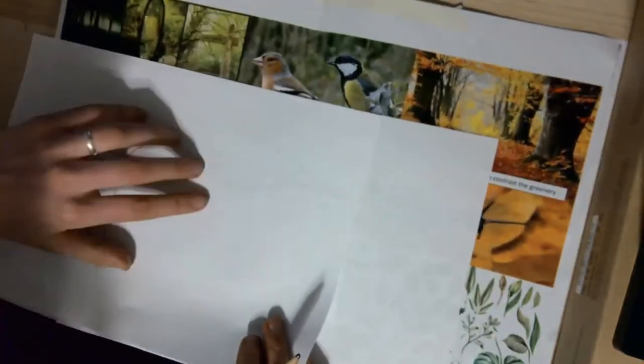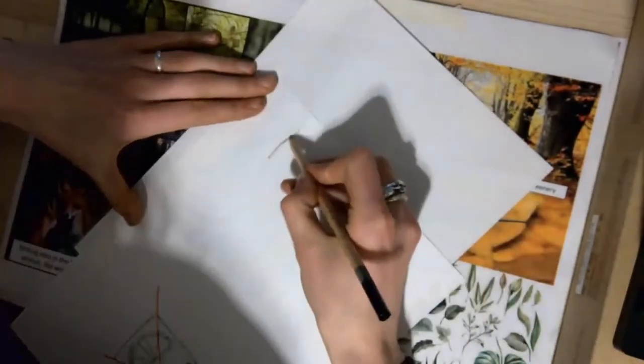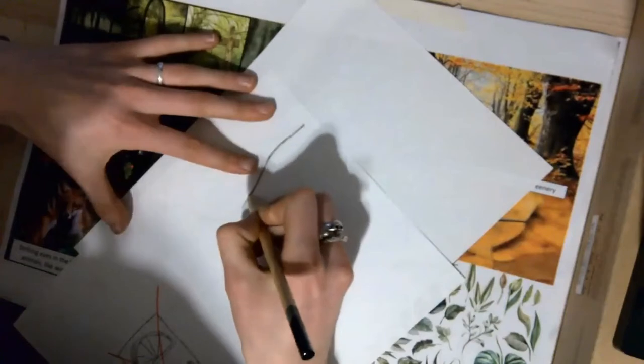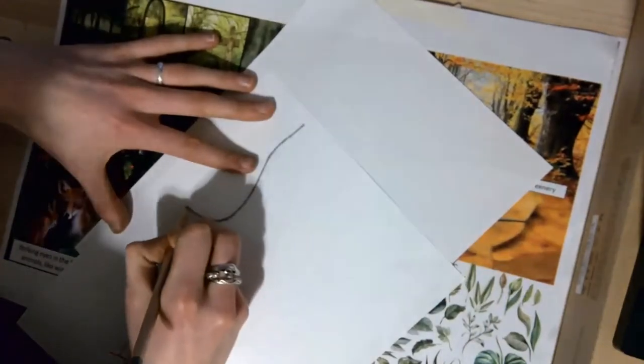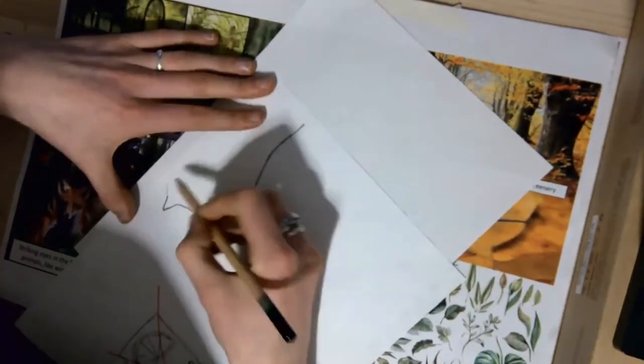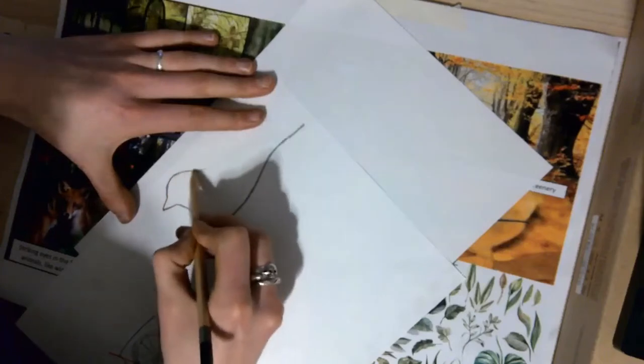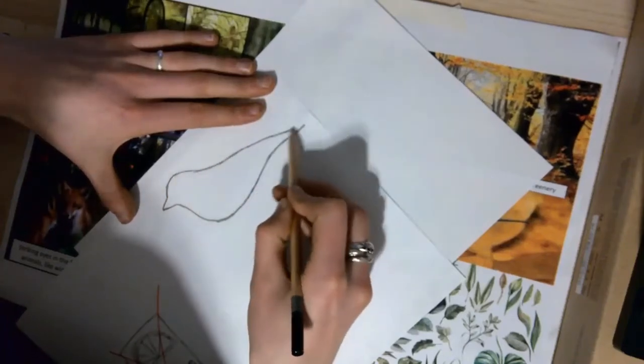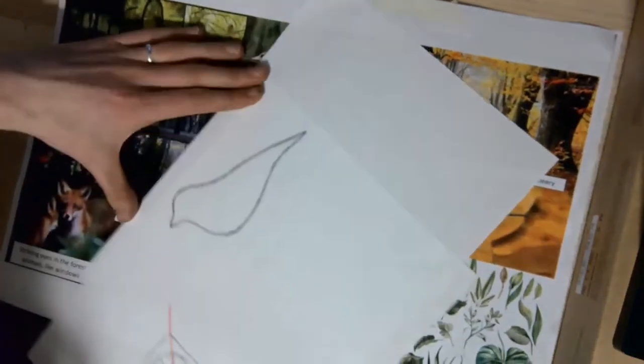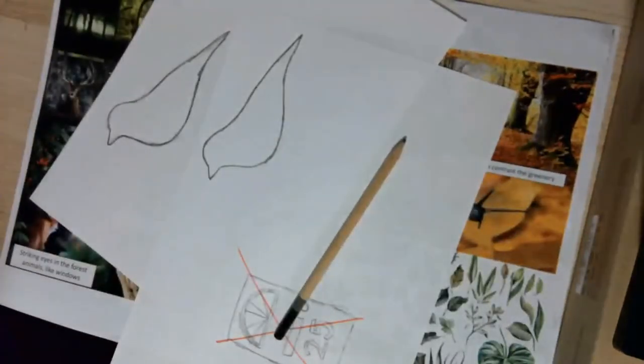You might not be able to see it on your screen, but when I'm doing this in the actual room, it was fine. I could see through it. So I'm going to make a copy of that shape, and then I'm probably going to cut it out so that I can physically move the shapes around without having to draw them and rub them out again. Okay, and there we go.